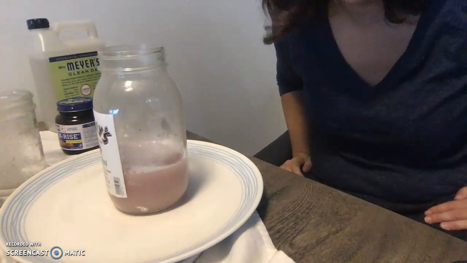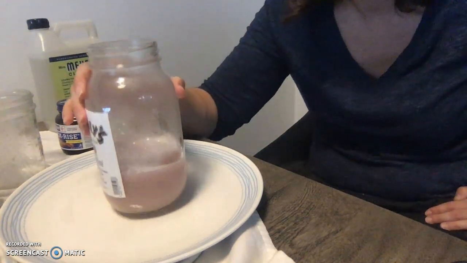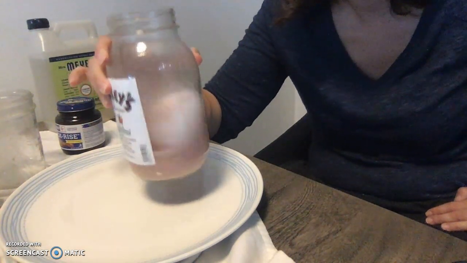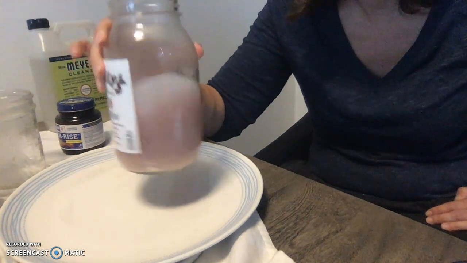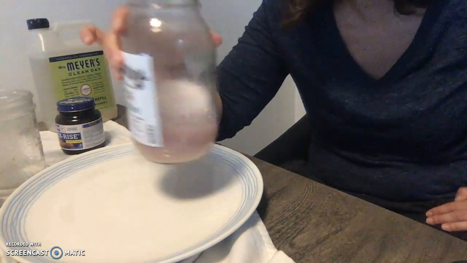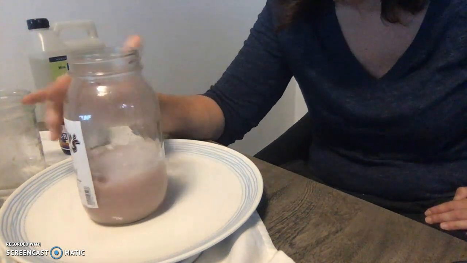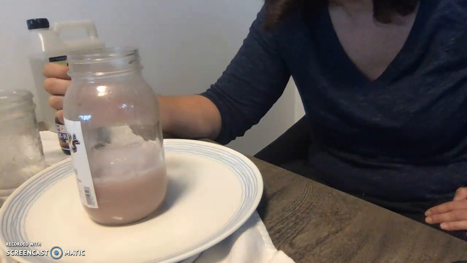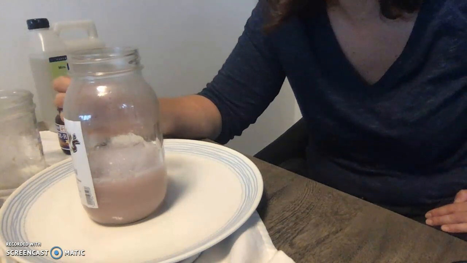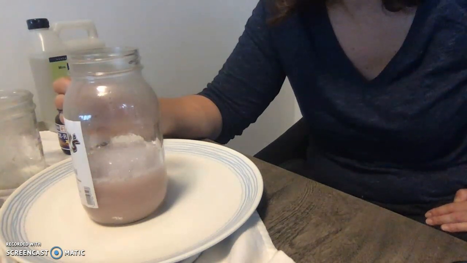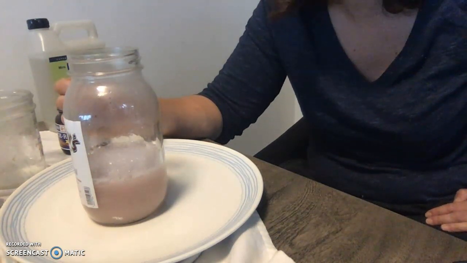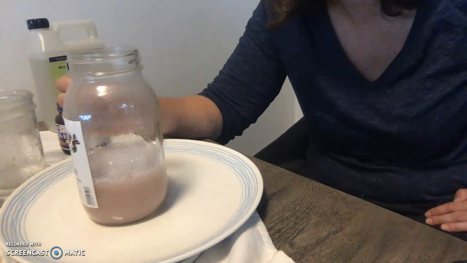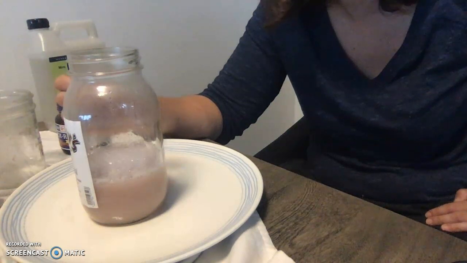I'm actually not seeing anything happen. I think maybe this is a dud. This is an elephant toothpaste fail. Well, we tried our best to make elephant toothpaste today. I will have to go back and see how we can do this better for the future, but we did try it. And I was hoping for elephant toothpaste, but that didn't happen.